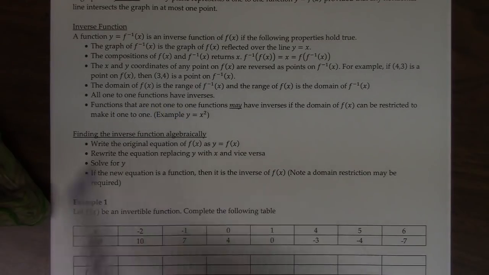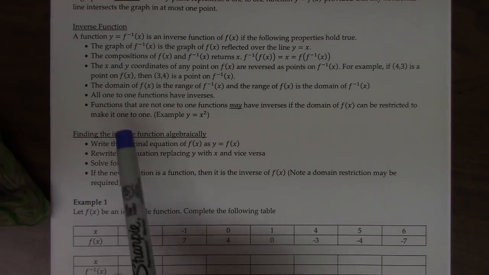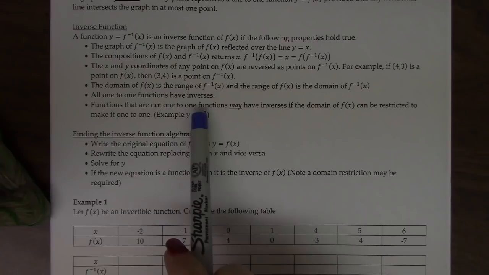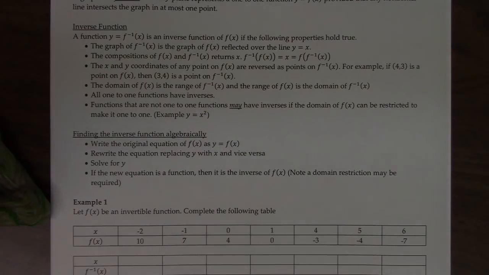Any one-to-one function you're guaranteed an inverse. However, functions that are not one-to-one may have inverses if we can restrict the domain of the original function to make it one-to-one. And so a great example of that is y equals x squared, and we're going to play with that a little bit during the review.